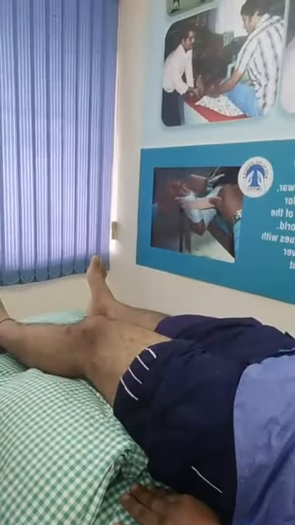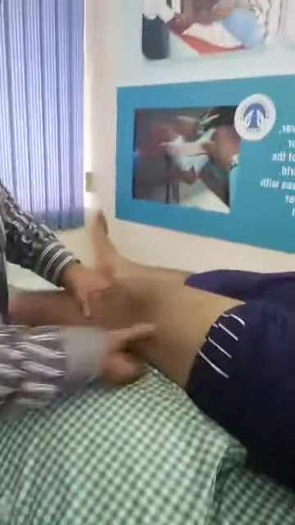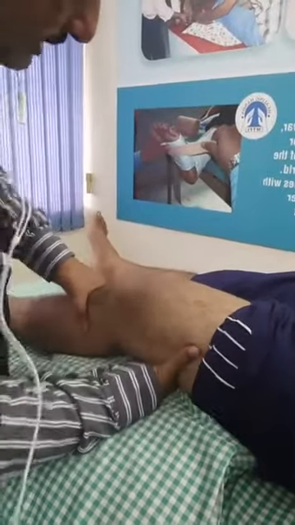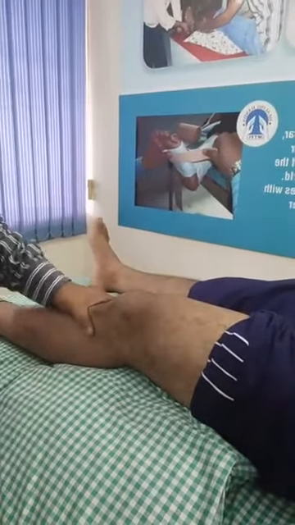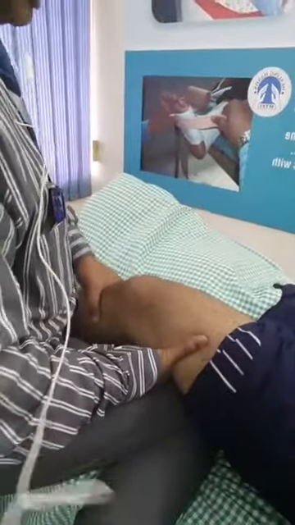On the model we can put the pillow, and it's kept in flexed position, that is the loose pack position, and I am giving the anterior to posterior glide. We can stabilize with our thigh also. We can keep the pillow, or we can put it this way, and I'll just focus it so that the visibility is better and clear. From the tibial tuberosity we can give the anterior to posterior glide.